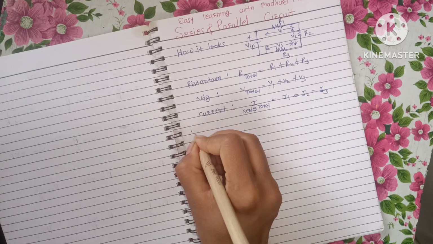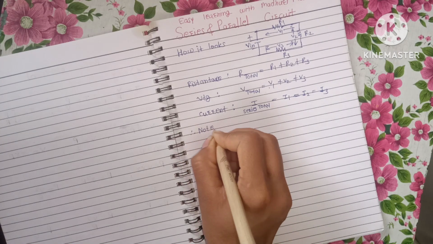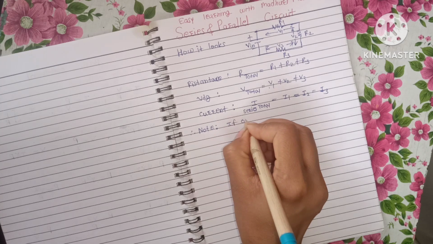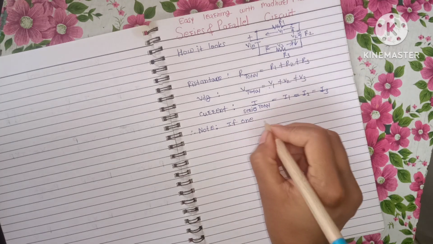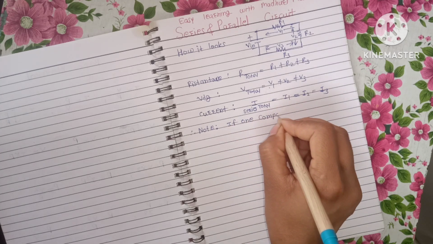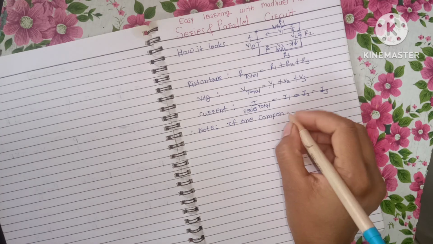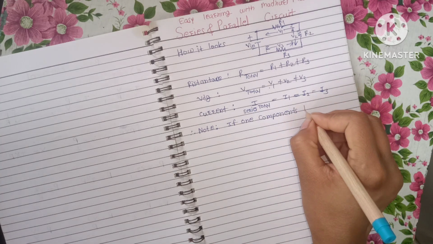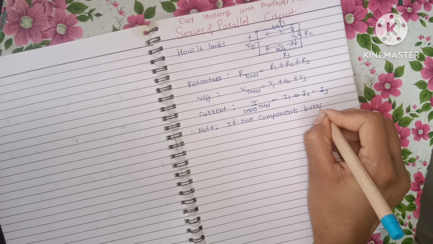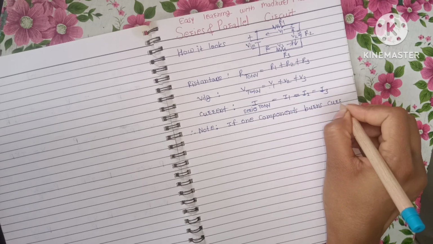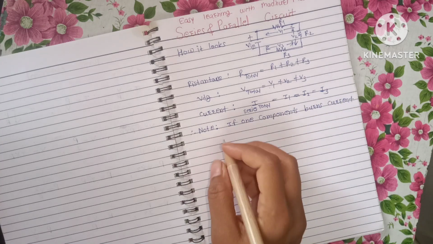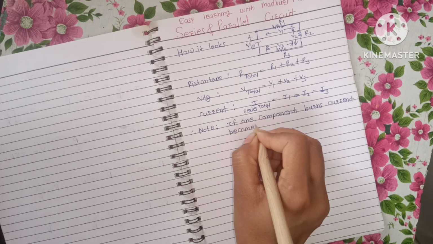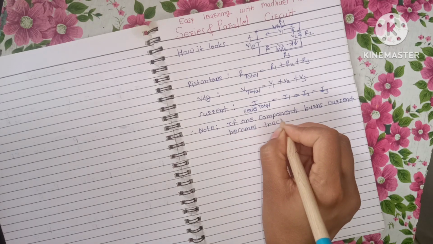Note for this circuit: if one component burns, current becomes inactive.